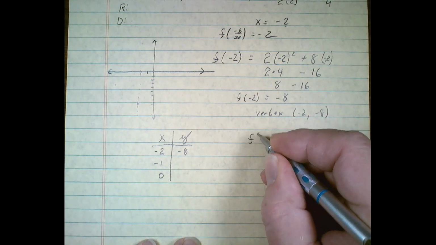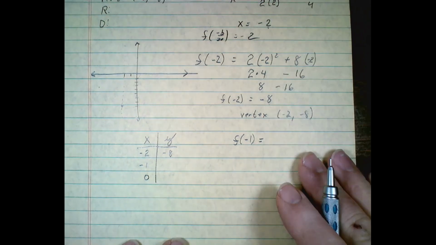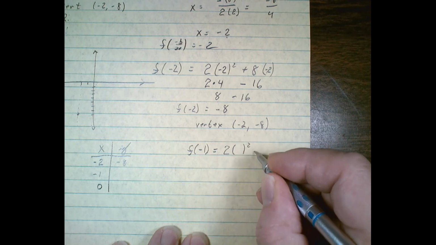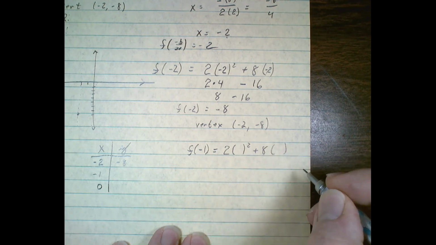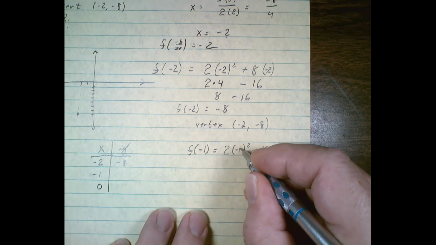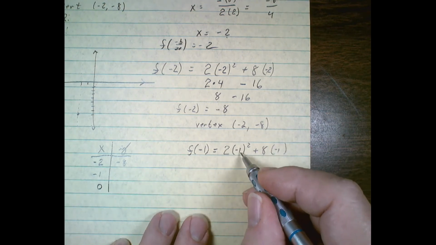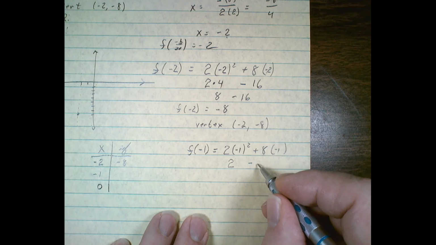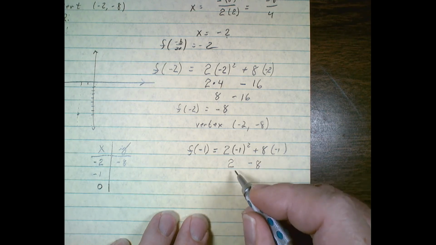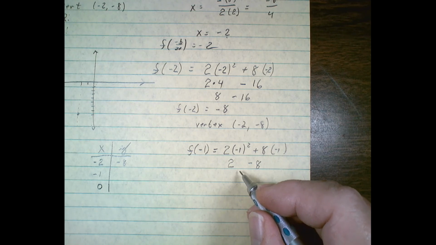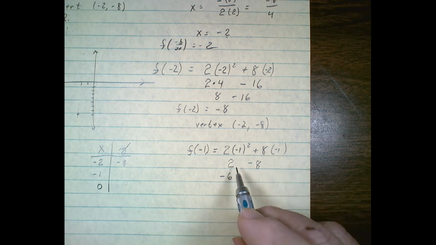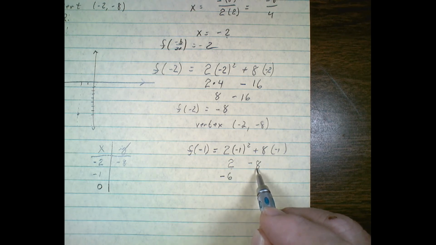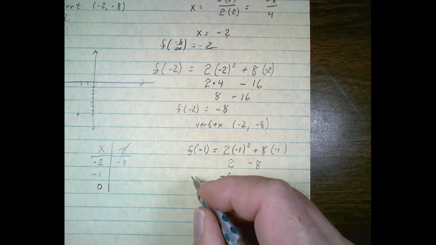So I'm going to find out here what happens when I do f of negative 1 in my original equation, and that was 2 parentheses squared plus 8 parentheses. So plug in my negative 1's. So negative times negative is a positive, so it gives me 2 times 1 is just 2. Subtract 8. So 2, 3, 4, 5, 6, 7, 8. So 6. So negative 6. Remember, you find the difference between the two numbers, and whoever has the greatest absolute value wins. So we have negative 6.